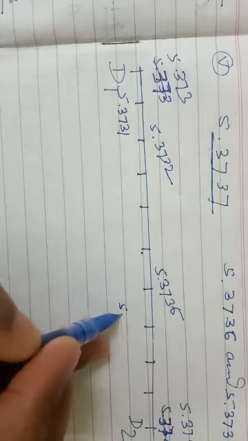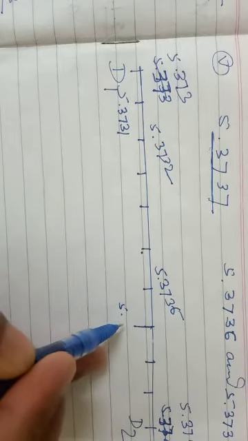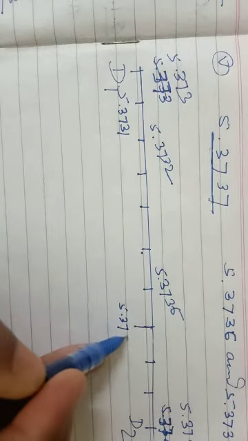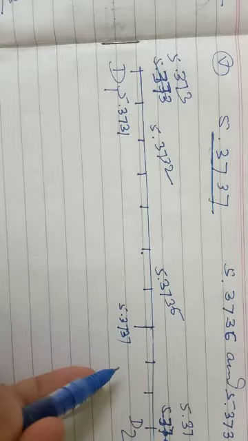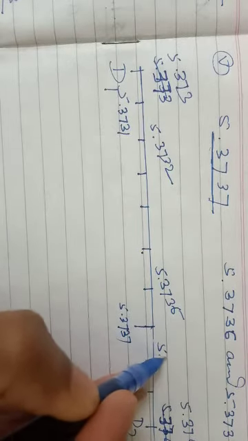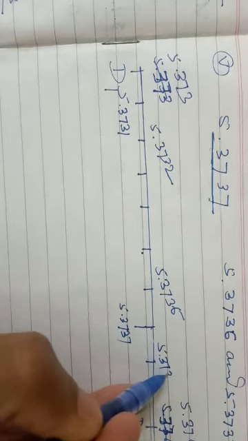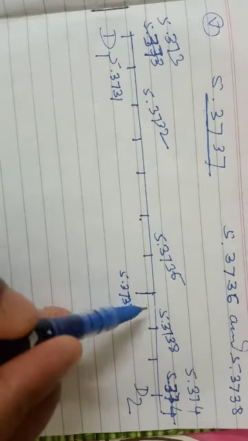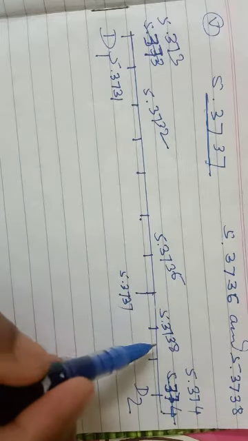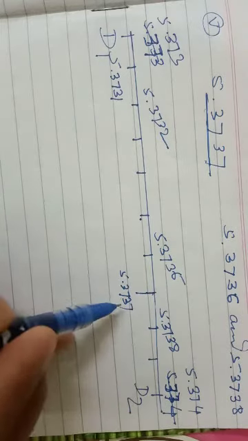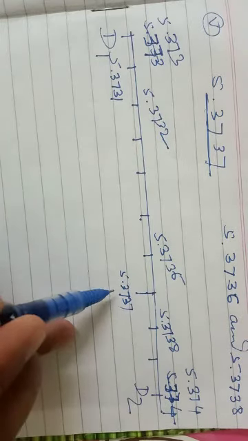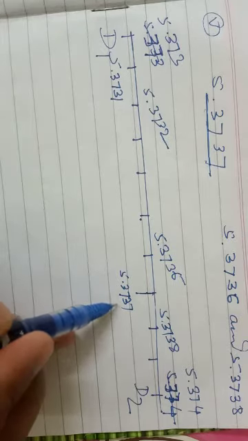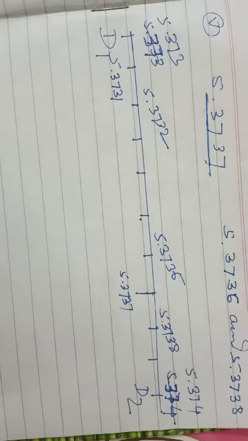That will be this point 5.3737, and this point 5.3738. Definitely you can see that the number lies between 5.3736 and 5.3738, and that is the accurate representation of the number 5.3737 on the number line.